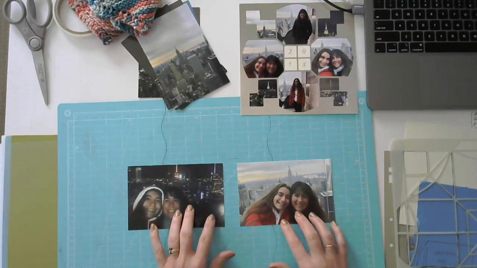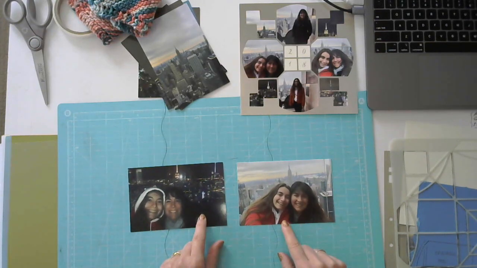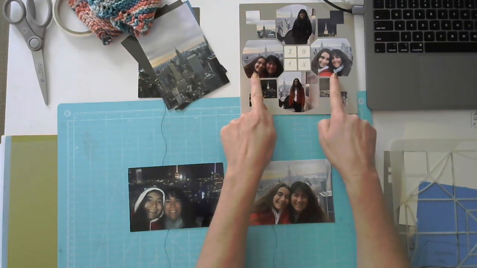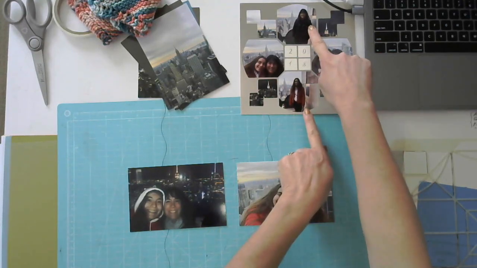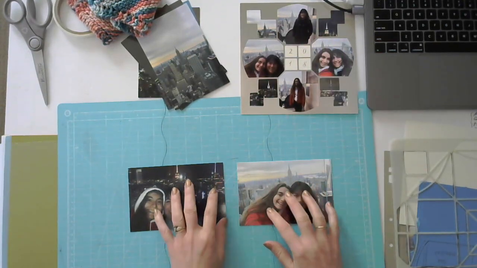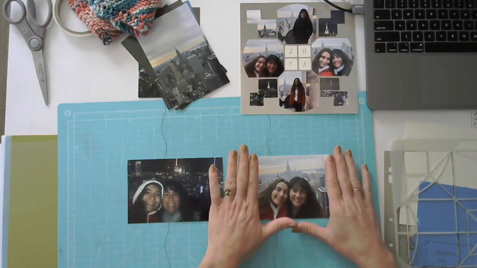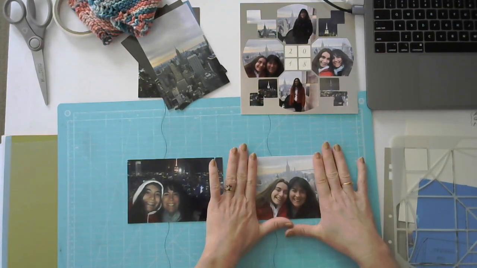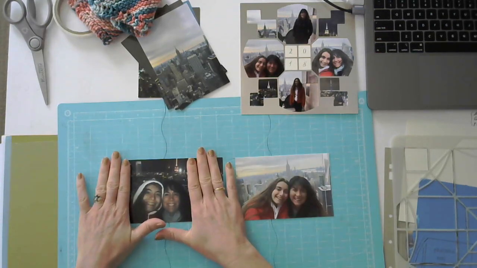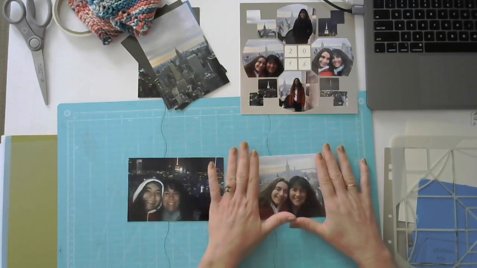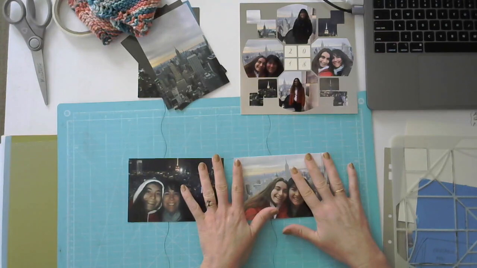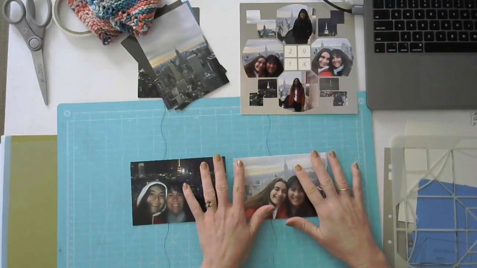So I asked you to have two horizontal photos, because they are here, and I asked for two vertical photos. So I hope you have this, okay? And I asked that we can crop. So see this one, I can crop that, I can crop that. So that's why I asked if we can crop. So two vertical, two horizontal.